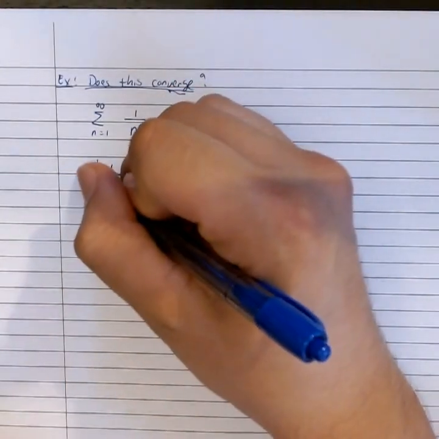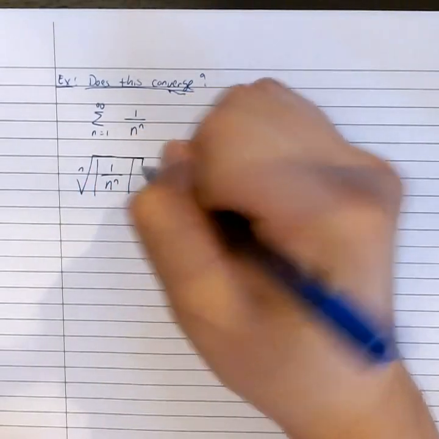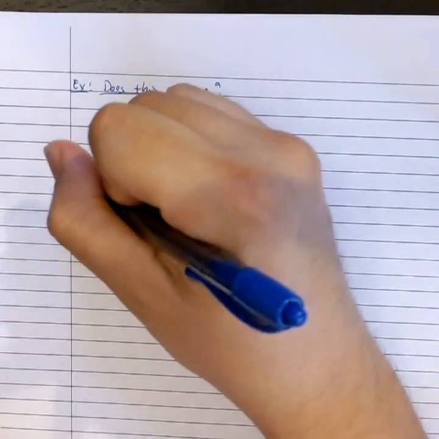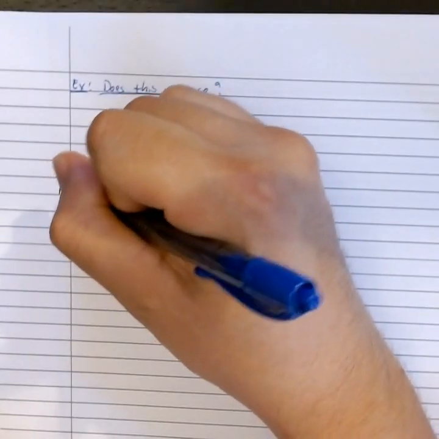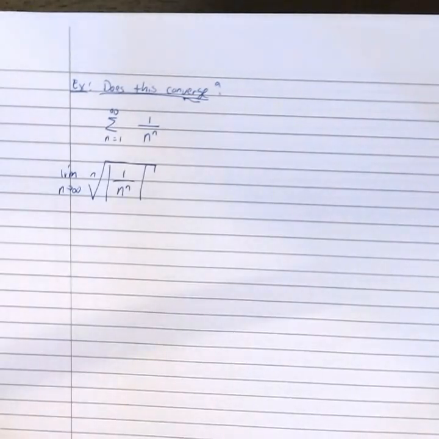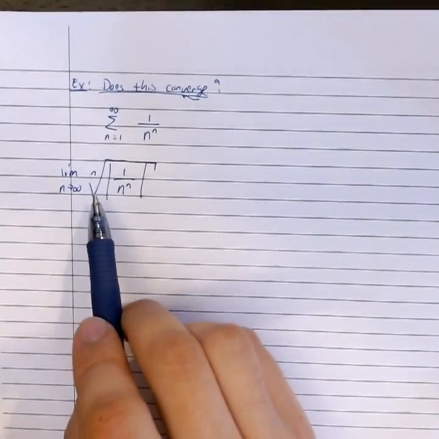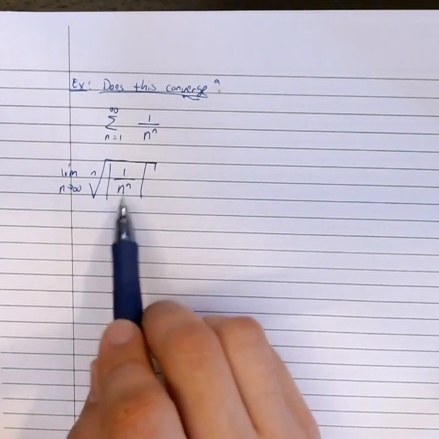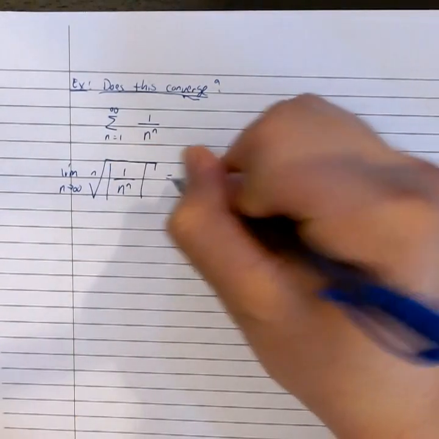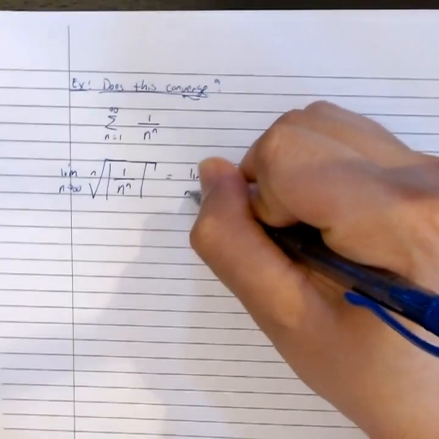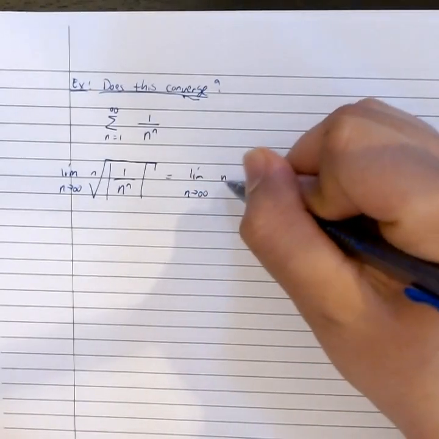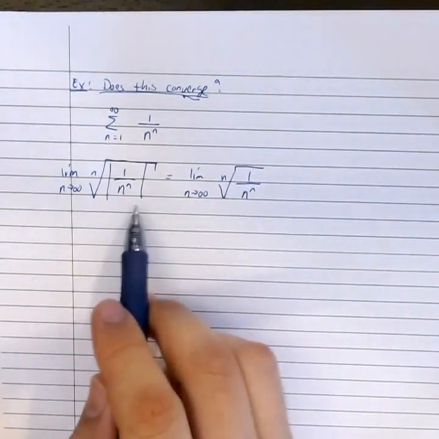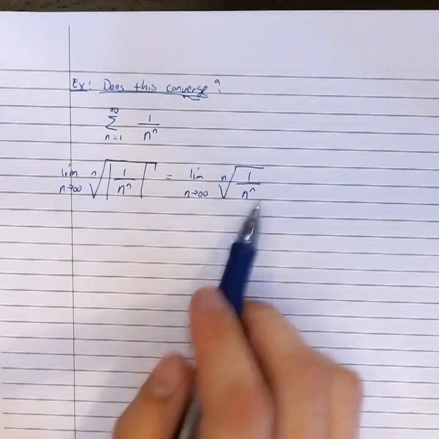And now I'm going to take the nth root of that. Okay. Now I'm going to take the limit as n approaches infinity of this. Now here, I'm going to rewrite this slightly. Like I said, when I take the absolute values, this is positive anyway. So here, that's just the limit as n approaches infinity of the nth root of 1 over n to the n. In this case, the absolute values made no difference, so I could write it with or without them.